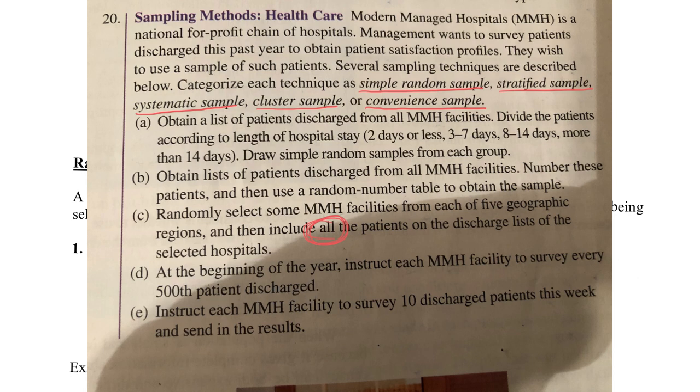Okay, and then finally part E, instruct each facility to survey 10 discharged patients this week and send in the results. 10. Any 10? These 10? Those 10? 10 randomly? See how it's just sort of sloppy. Yeah, survey 10 discharged patients. What, these 10? Yeah, those 10 will work. So it's just a convenience sample. It's very easy, not a lot of detail, just survey 10 of them and send it in. Okay, so that is a convenience sample.